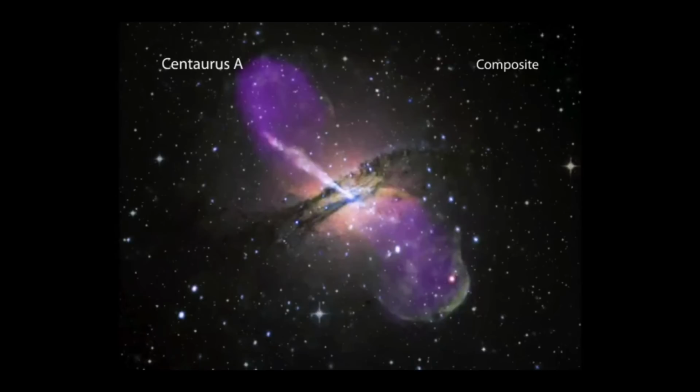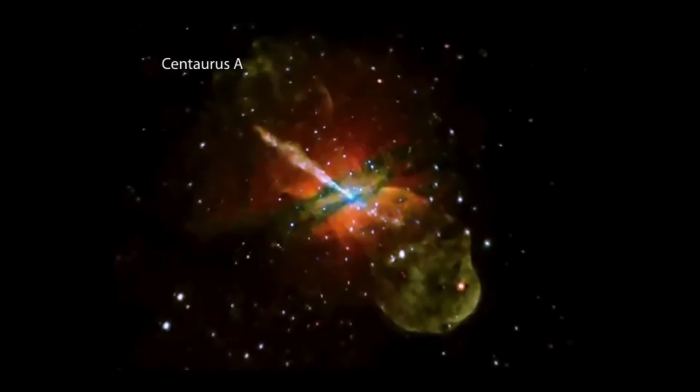So this is also thought to be, of course, a supermassive black hole down in the center with about 55 million solar masses. And here's another view of that.